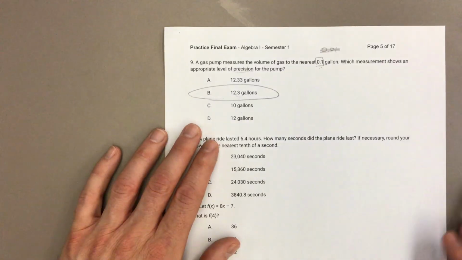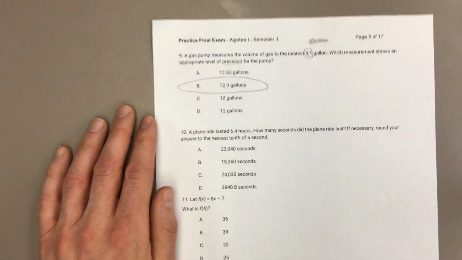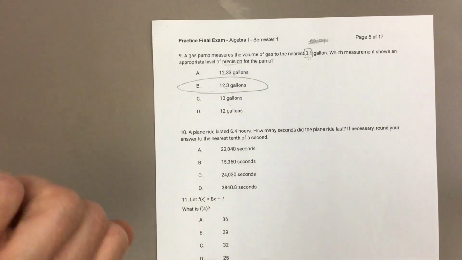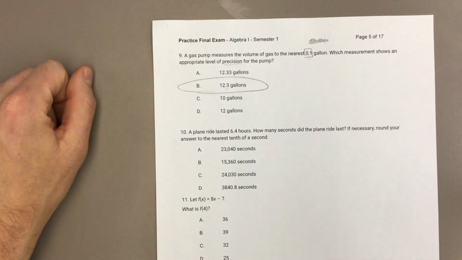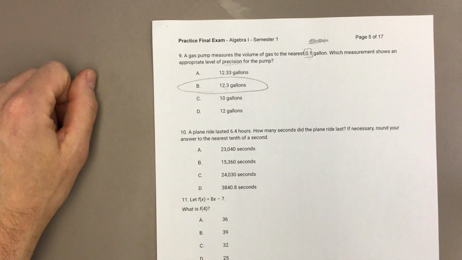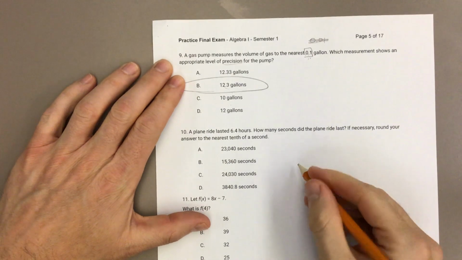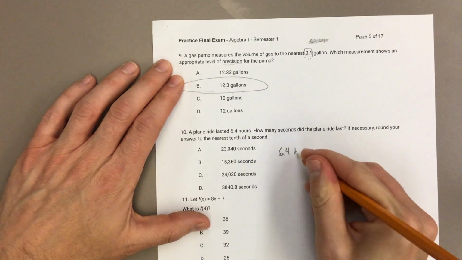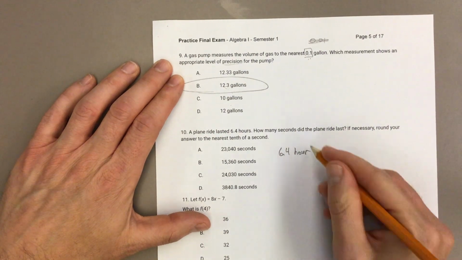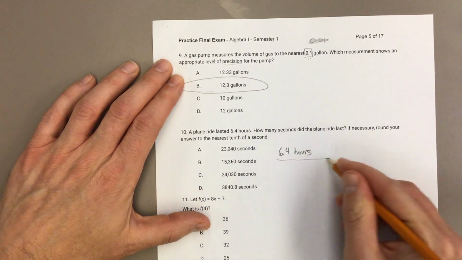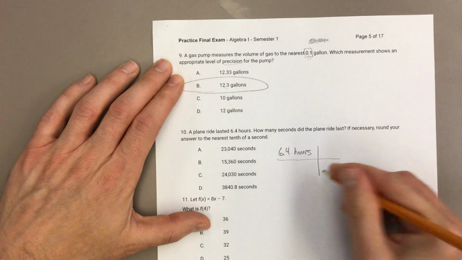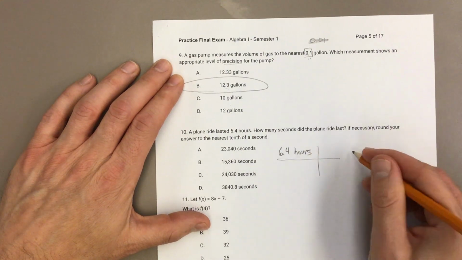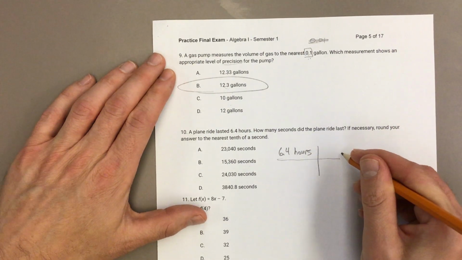Number 10, a plane ride lasted 6.4 hours. How many seconds did the plane ride last? Okay, this is just unit conversion. So we're going to be doing a series of multiplications by what really are 1. I'm going to start with 6.4 hours, but I want to get that in seconds. So I'm going to multiply 6.4 by 1, but it's kind of a tricky one.